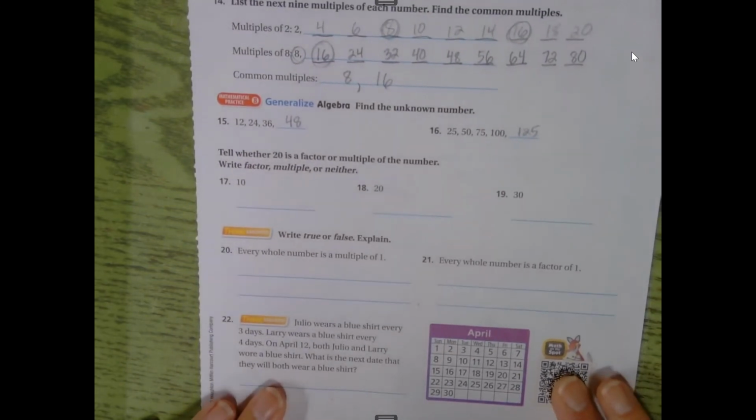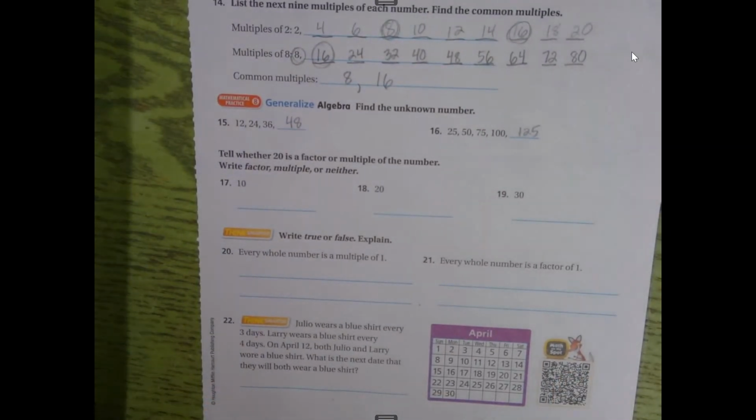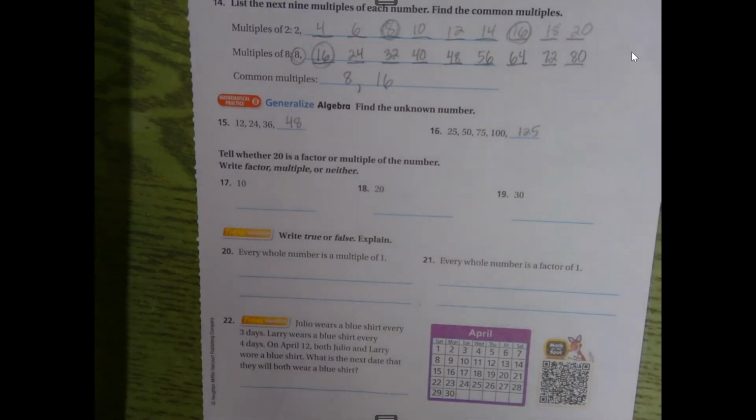All right, this next section gets pretty complicated here. Tell whether 20 is a factor or a multiple of the number. Write factor, multiple, or neither.